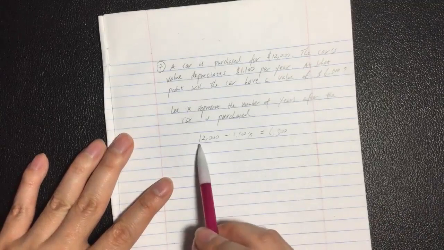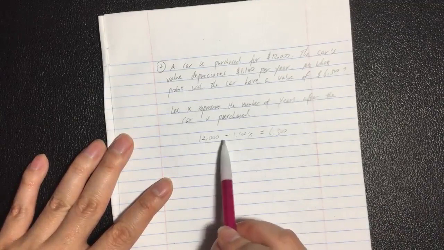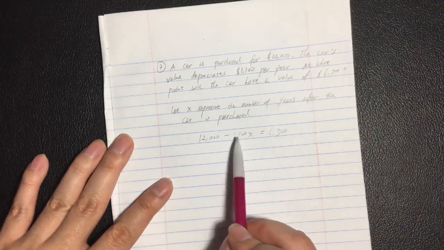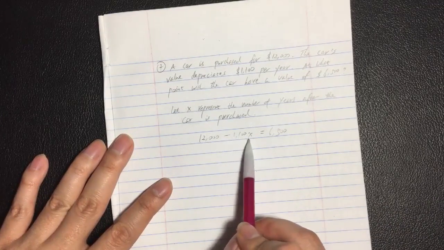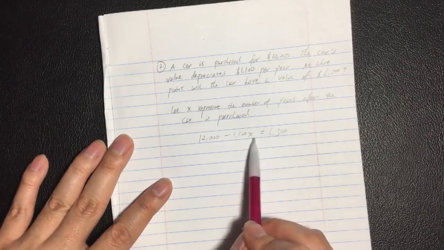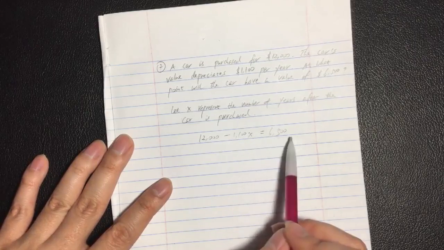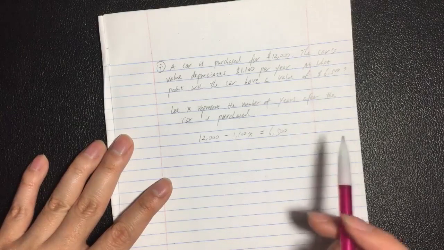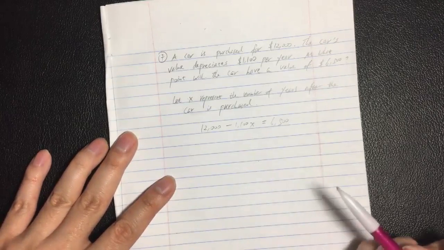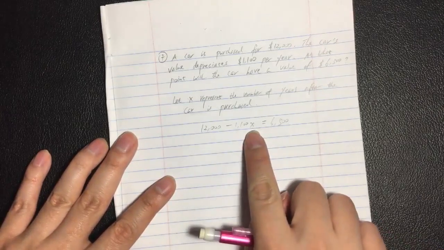The car's value in the beginning, when it is just purchased, is $12,000. Every year, the value goes down by $1,100 for x years. Then at that point, the car's value will reach $6,500. We try to find x. So to solve the equation, I try to get x by itself.